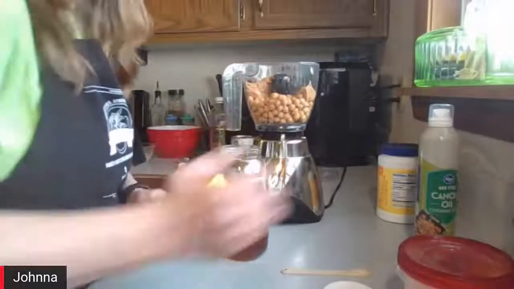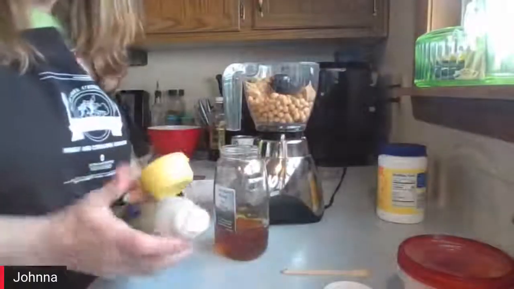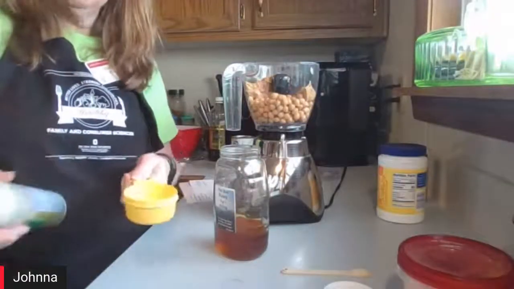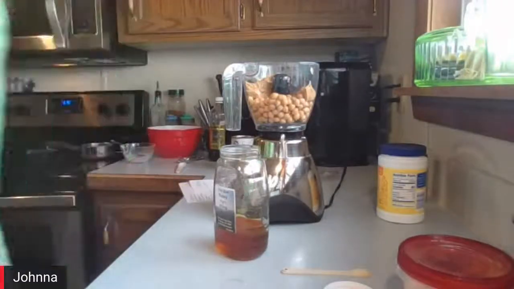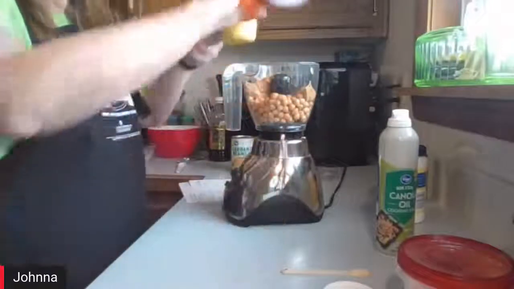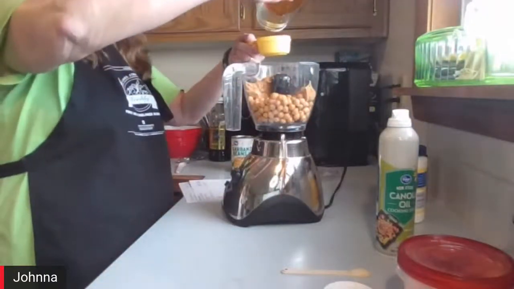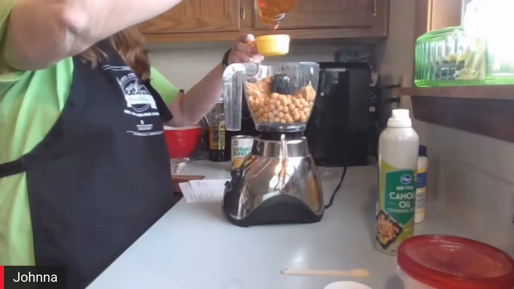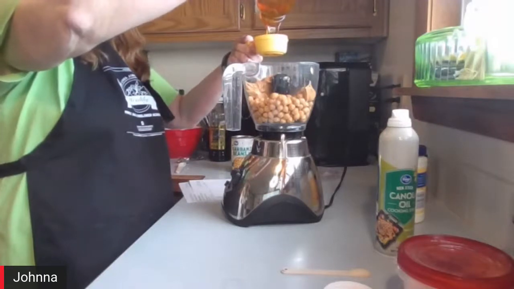Now, probably the best thing to do to make sure that your honey doesn't stick to your measuring cup real bad, I always spritz it with just a little bit over the sink of cooking spray. That way it'll pour out just a little easier. You don't have to worry about scraping it out so much, because we all know the honey and maple syrup clings to everything it touches and gets everything sticky, right?